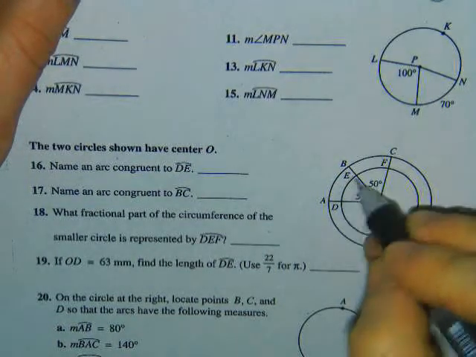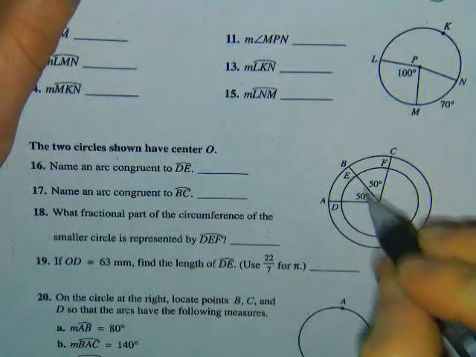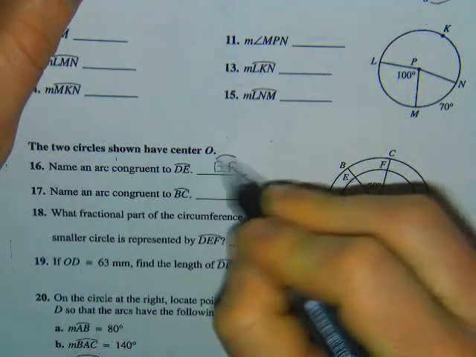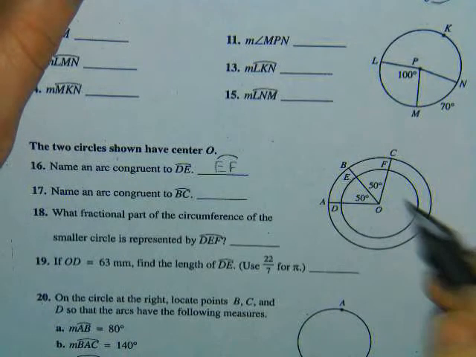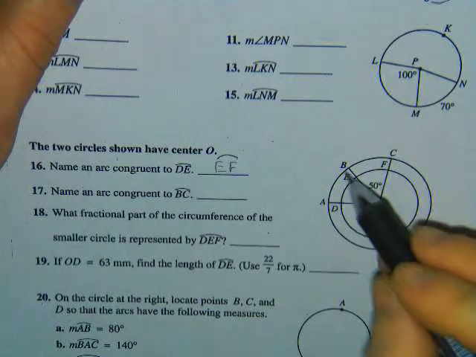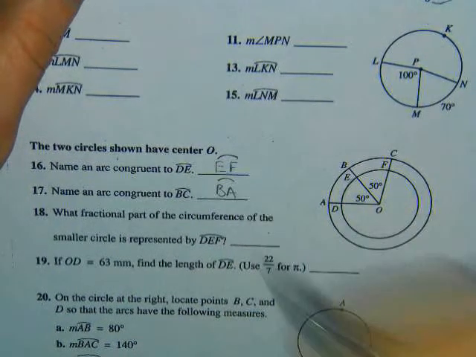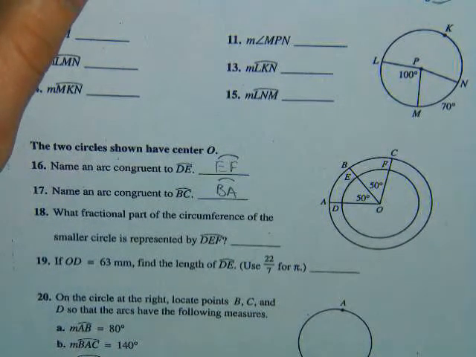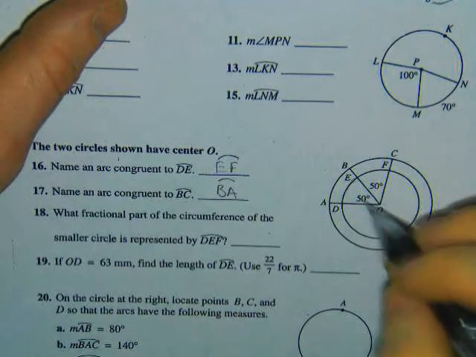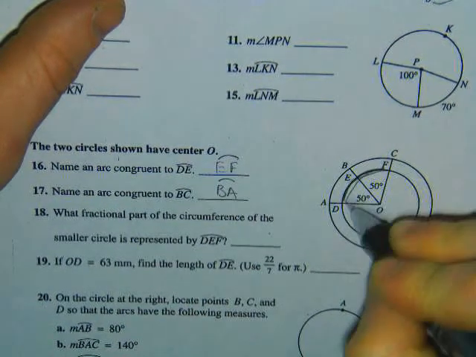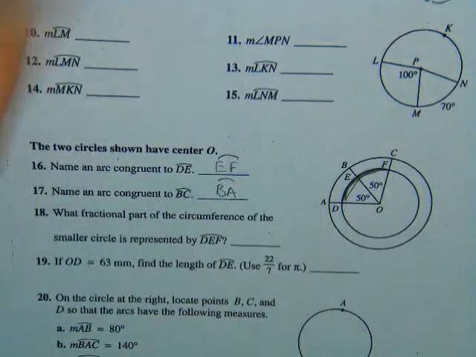D is right there, and then measures 50, so EF would be the same. Arc congruent to BC. BC is here. BA would be the same. Fractional part of the circumference of the smaller circle is represented by DEF. DEF is right there.